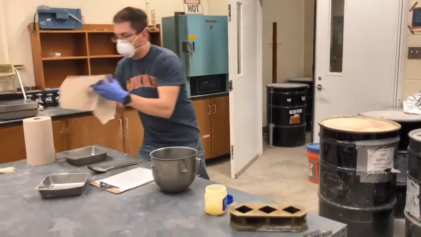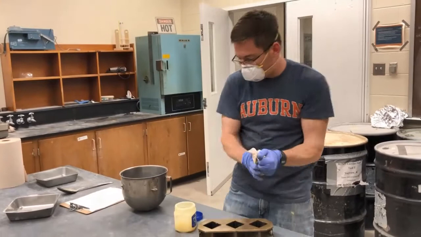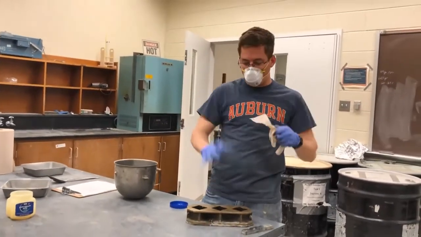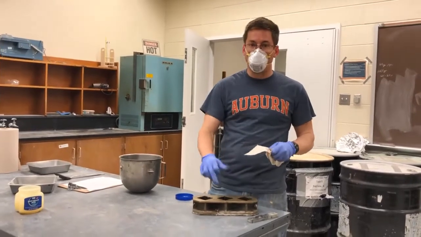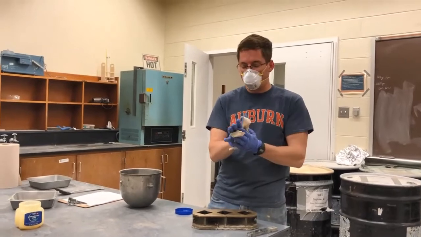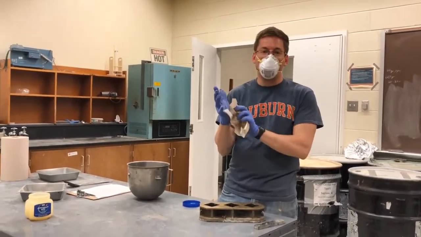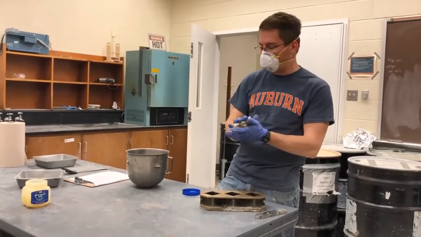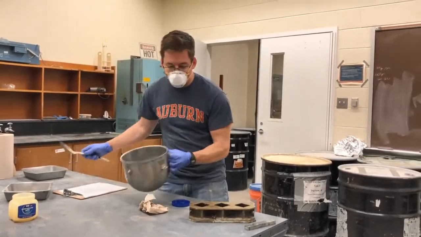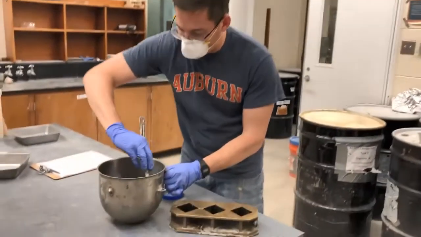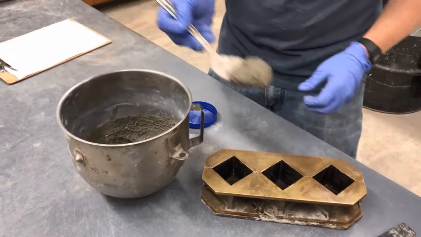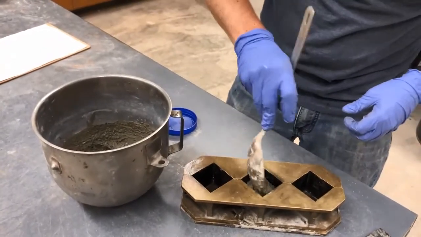So, now what we want to do is we want to put our cement in our molds. We're going to make 3 of them. And we want to put them in 2 lifts. And we're going to tamp them with the pattern that you've already seen a total of 32 times. So I'm going to go ahead and scoop some of this in each of the cubes. Make sure you get enough in there.